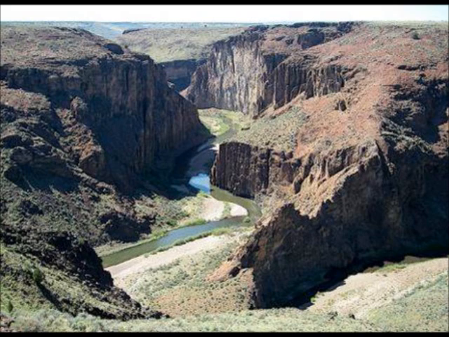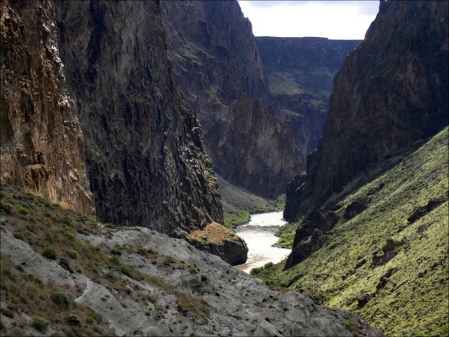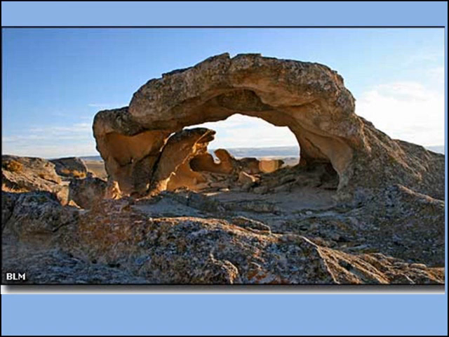The Owyhees are a spectacular and magical place. The geologic history has carved an amazing and breathtaking landscape that has attracted river rafters, ranchers, kayakers, hikers, fishermen, hunters, and campers alike.